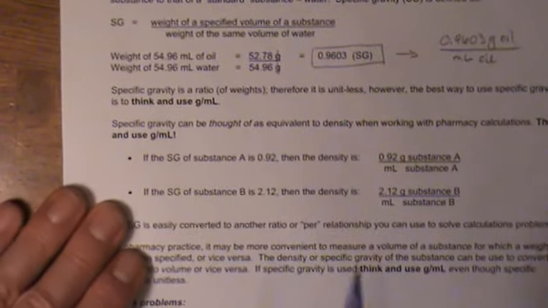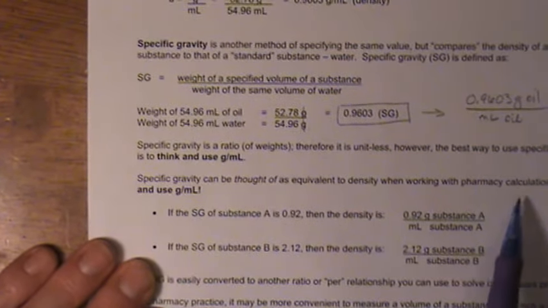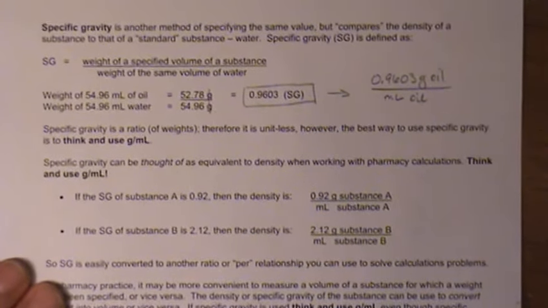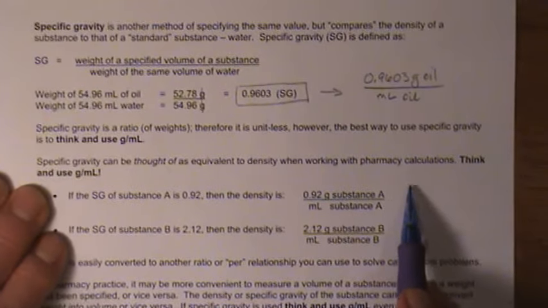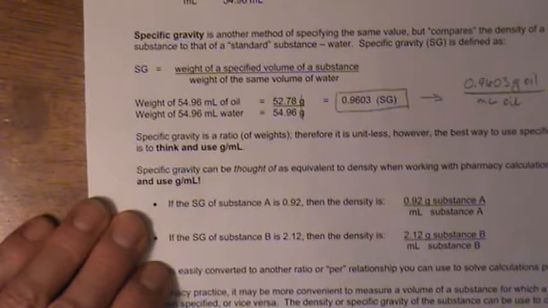So again, specific gravity can be thought of as equivalent to density when working with pharmacy calculations. I know any of you physicists and chemists might be cringing, but just think and use grams per mil and you will be safe.